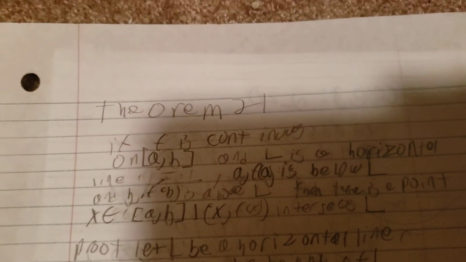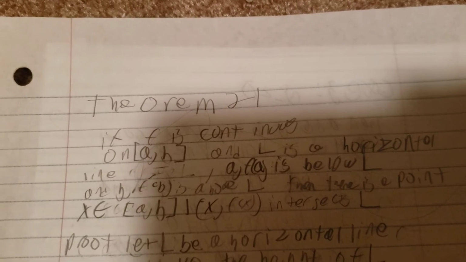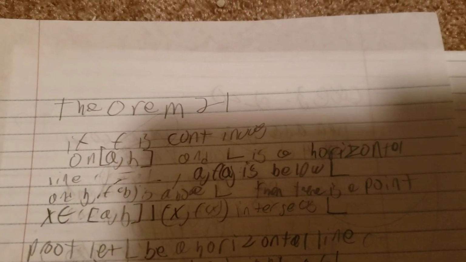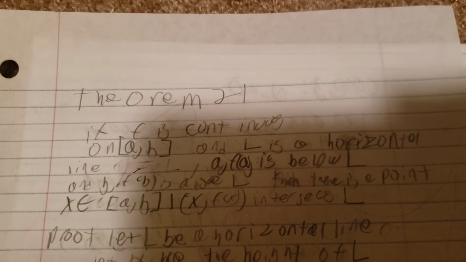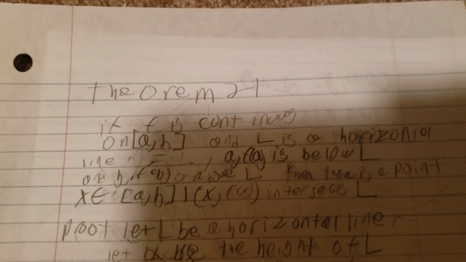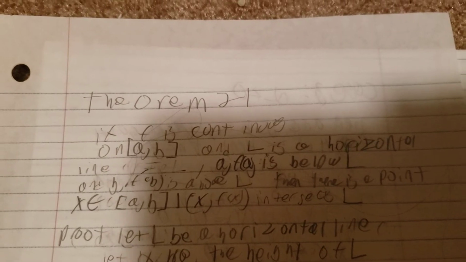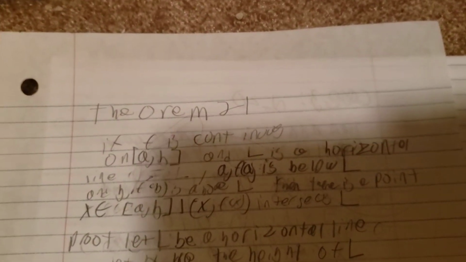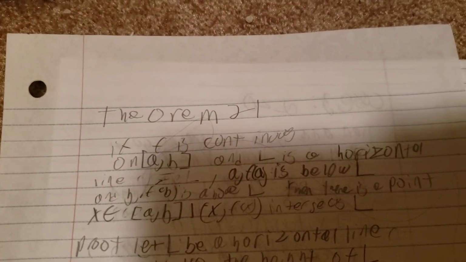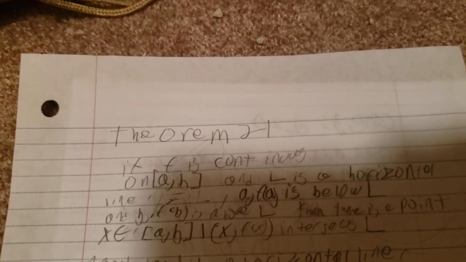I'm Chance. I'm here to do Theorem 21 for you for real analysis, which states: if f is continuous on the closed interval [a, b], and L is a horizontal line, (a, f(a)) is below L, and (b, f(b)) is above L, then there exists a point x in the closed interval [a, b] such that (x, f(x)) intersects L, or (x, f(x)) lies on L.